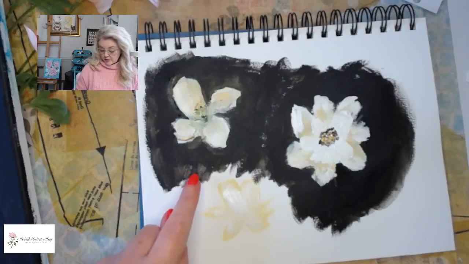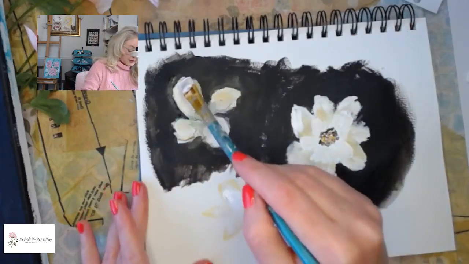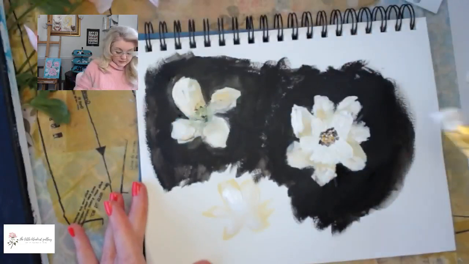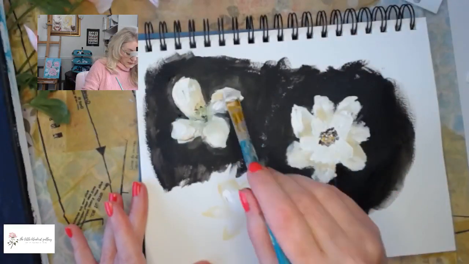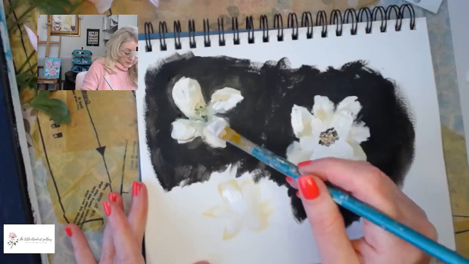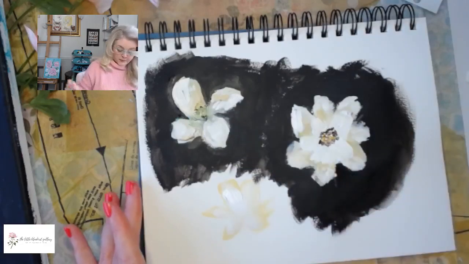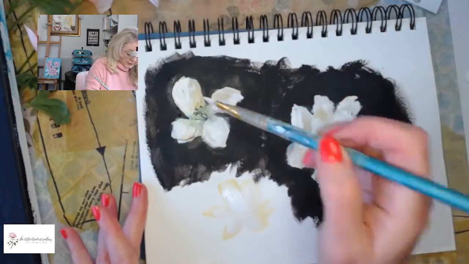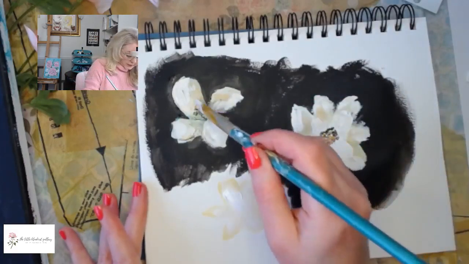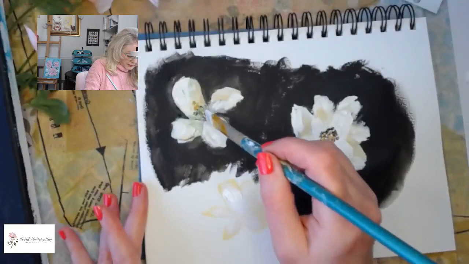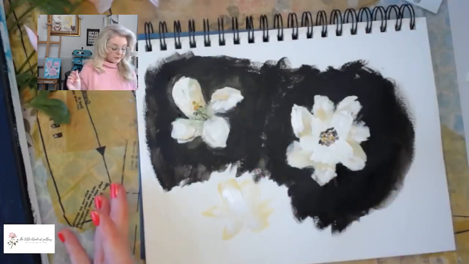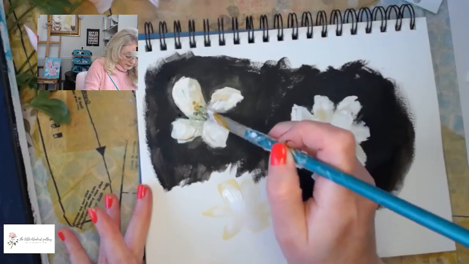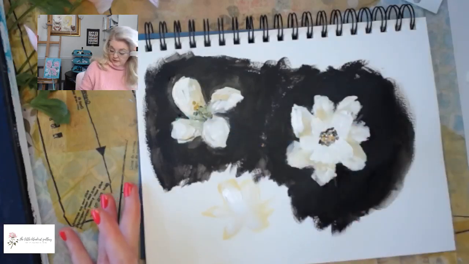Now let's pick up just some extra white and lighten up some of these edges. And then go back in here with our green and our yellow and just kind of make that center part, maybe a little bit of brown down here around the base of it.